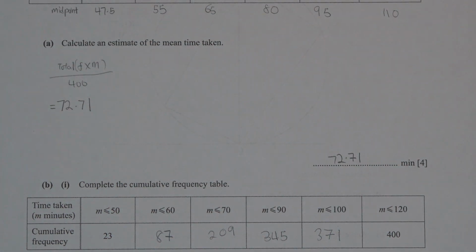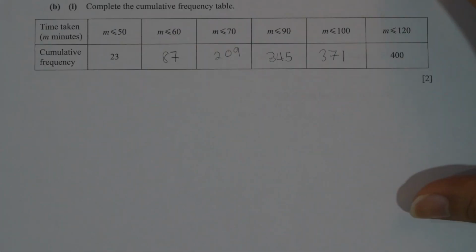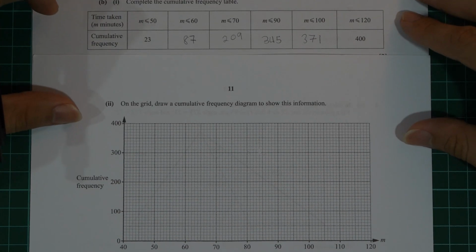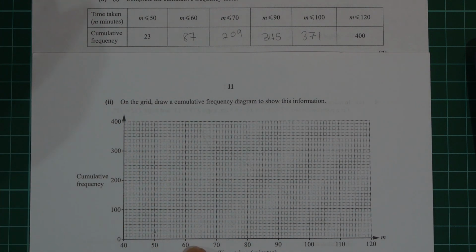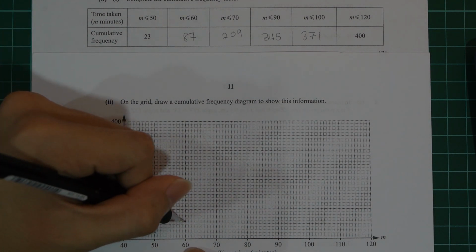As for the next one, just add them up together, then you will get 400. So with the data, you are now able to fill up the graph.